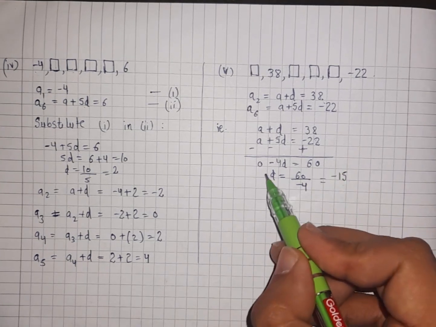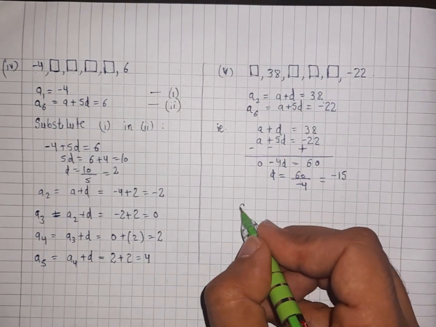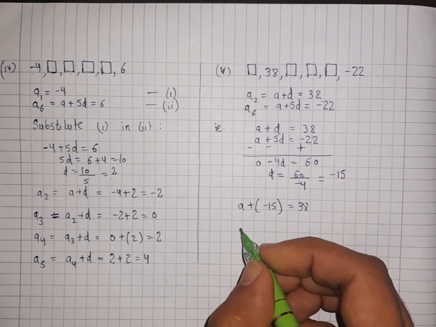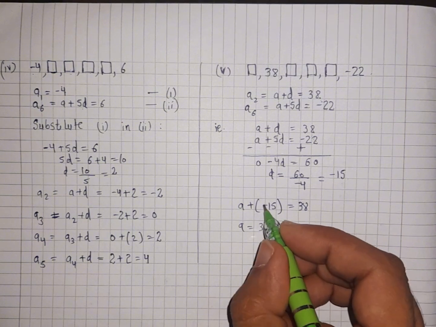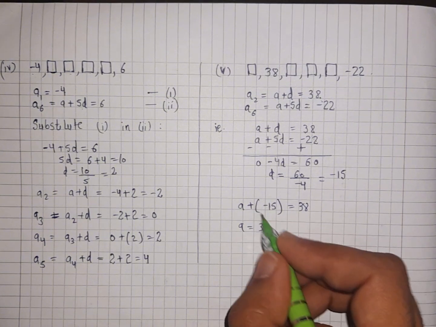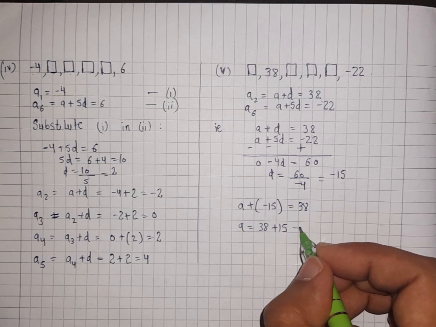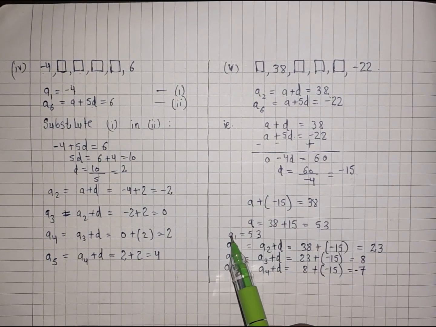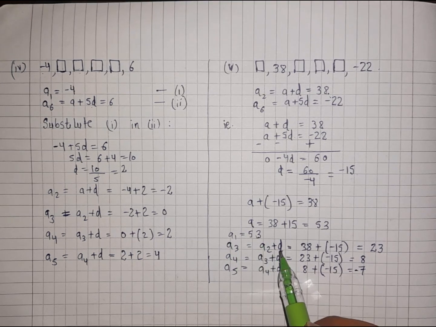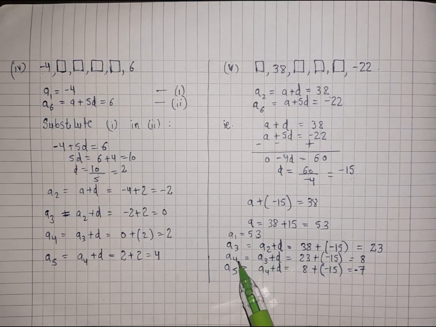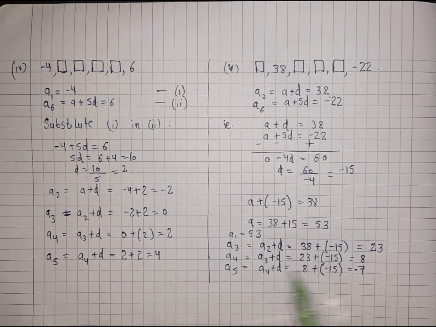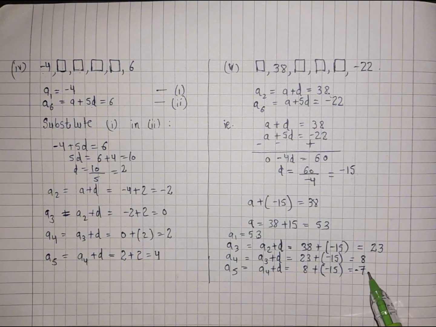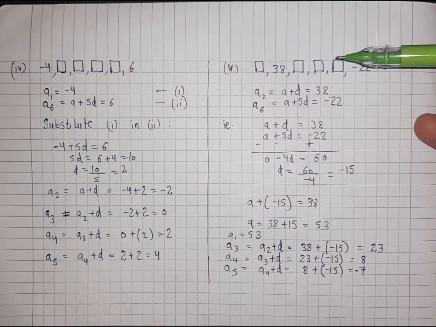So now putting this value of d in the first equation, we will have a plus d equals 38. That is a equals 38 plus 15, since minus on taking to the right hand side will become plus. So a equals 53. So the missing terms are a1 equals 53, a3 equals second term plus difference, that is 23, fourth term equals third term plus difference, that is 8, and fifth term equals fourth term plus difference, that is 8 minus 15 equals minus 7. So a1, a3, a4, a5 are given here.